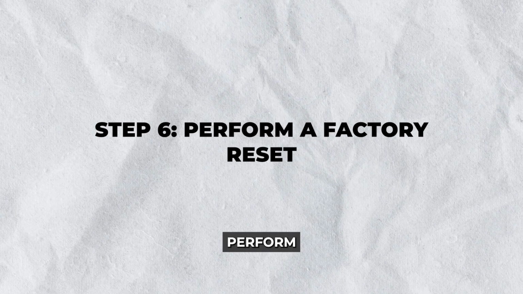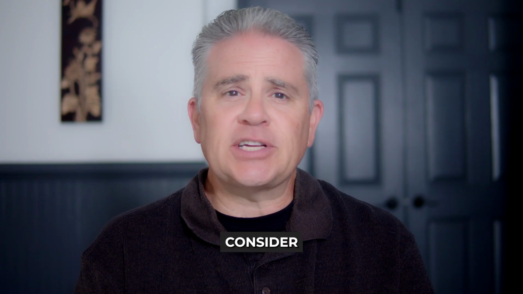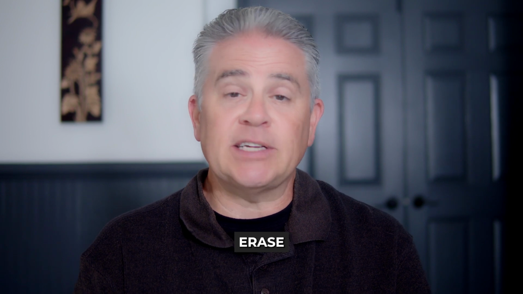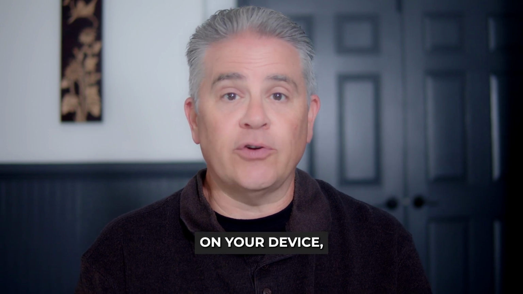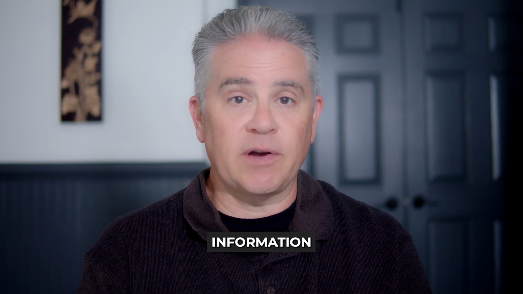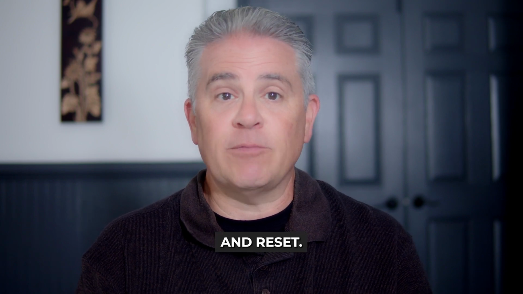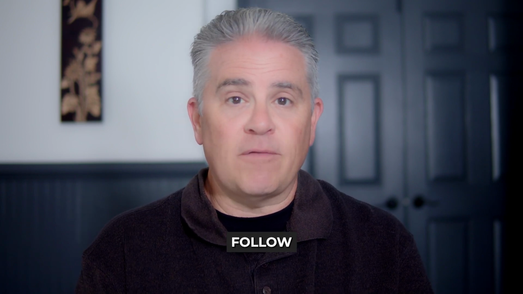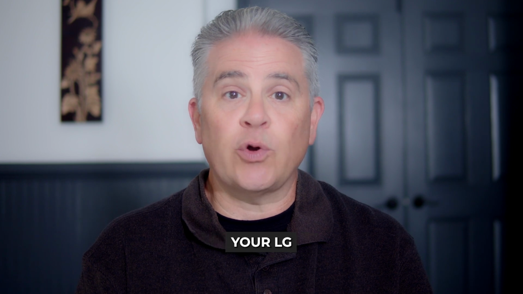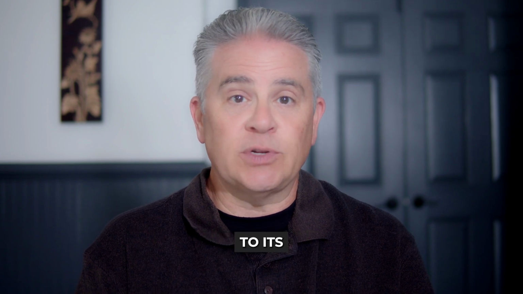Step 6. Perform a factory reset. If all else fails, consider a factory reset. This will erase all data and settings on your device, so ensure you back up important information first. To reset, navigate to Settings, System, Restart and Reset, Factory Data Reset. Follow the on-screen instructions to restore your LG G7 ThinQ to its original settings.